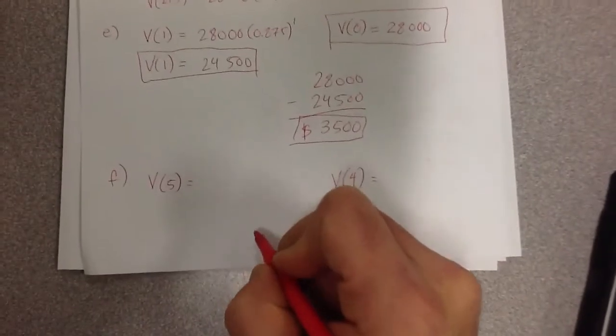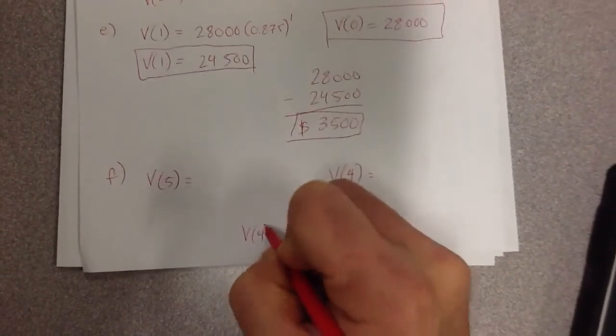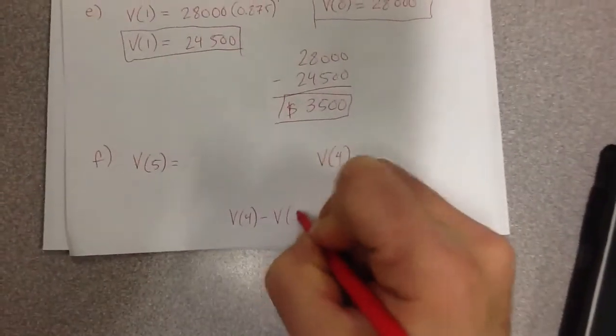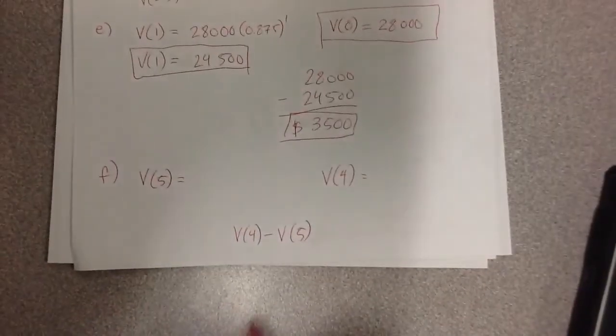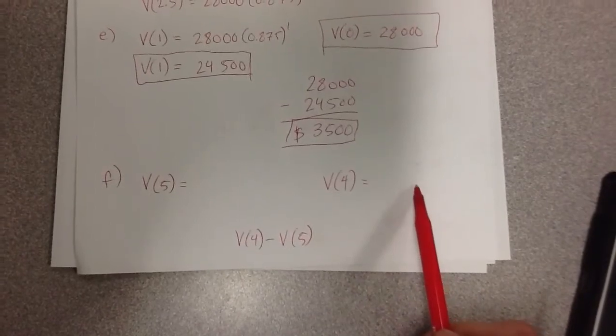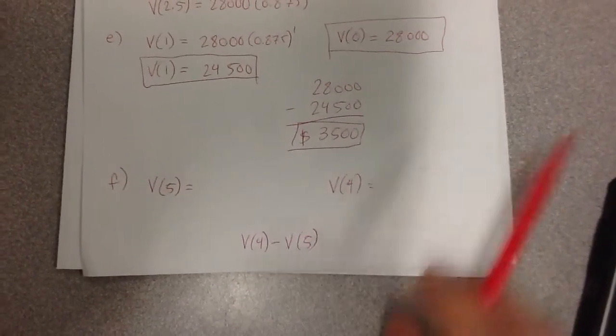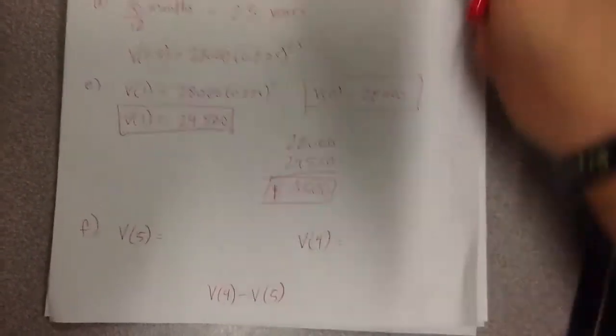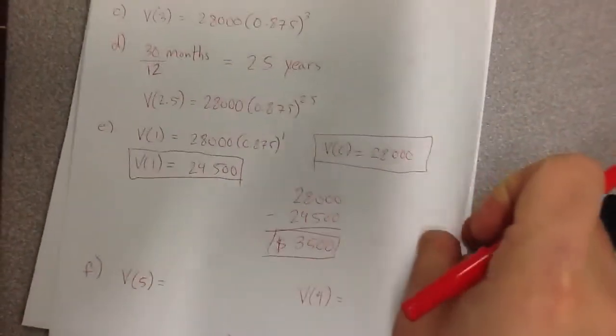And then what you're going to do is you're going to take the value of the car of year 4 and subtract the value of the car of year 5. I'm not going to do that for you, but figure out V5, figure out V4, and then subtract. The difference is how much the car lost in value in the 5th year.